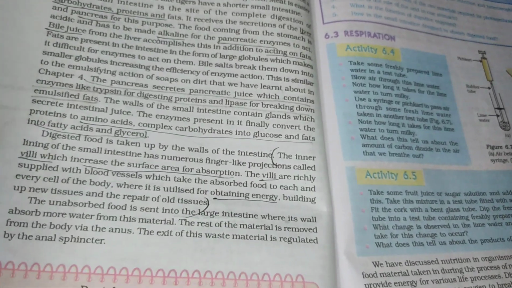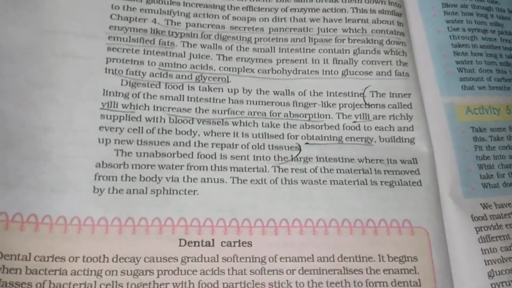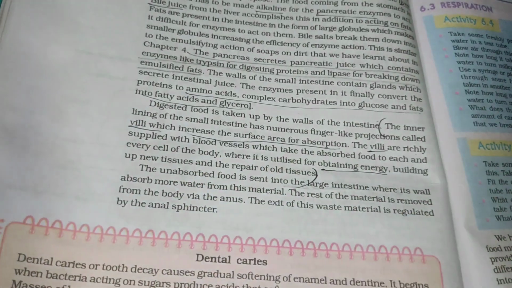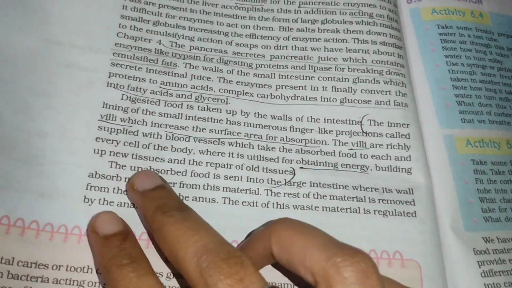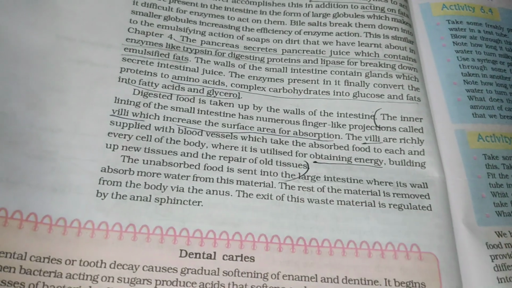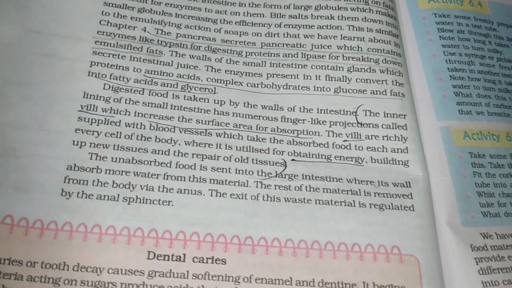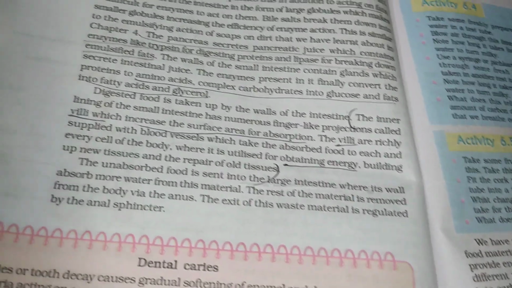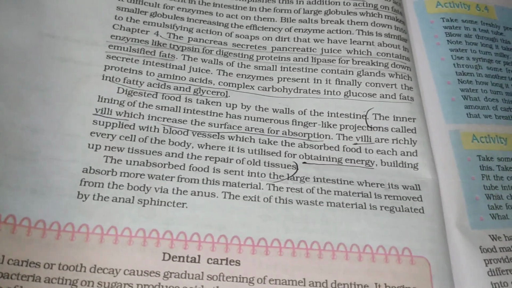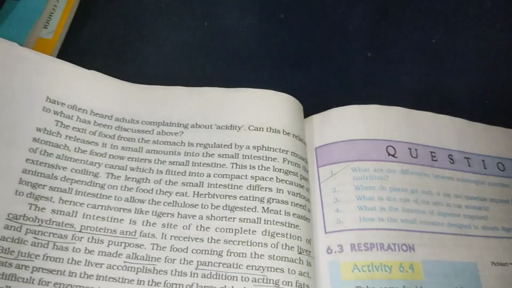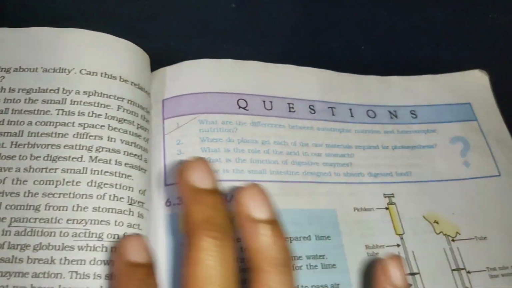Then what happens to the unabsorbed or undigested food? It will go into the large intestine. Whatever extra water is there will be absorbed, and the rest of the material is removed through the anus with the anal sphincter. This waste will be stored for some time in the rectum. Like this we can explain the human alimentary canal or digestive system.